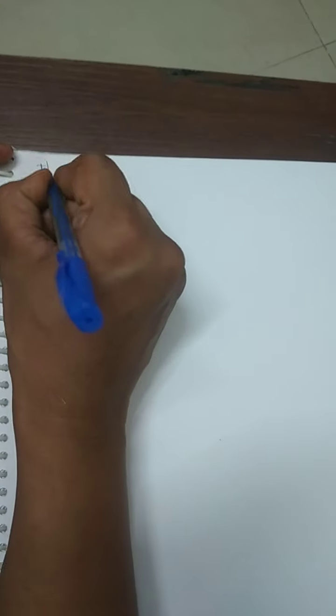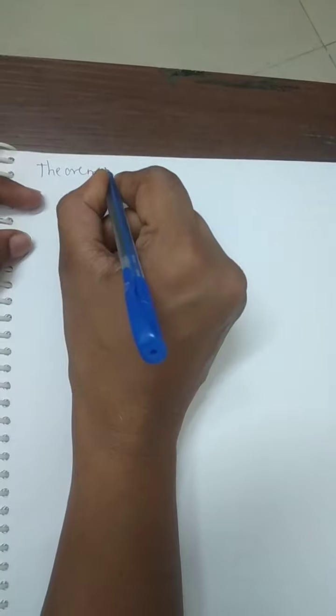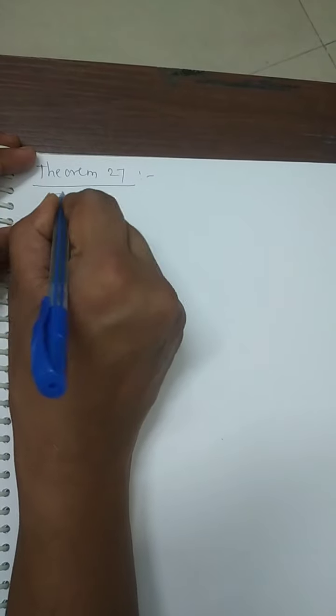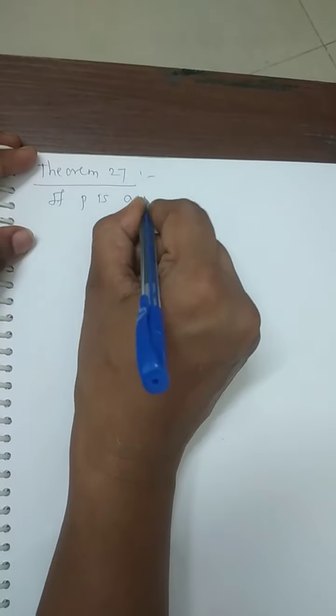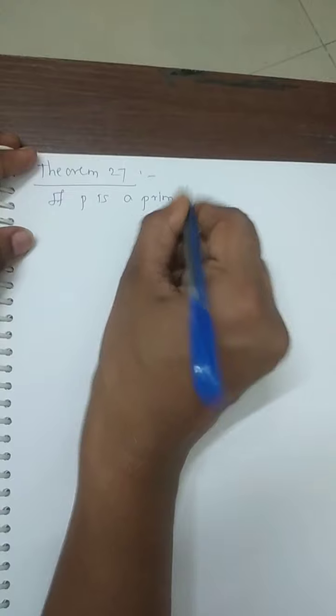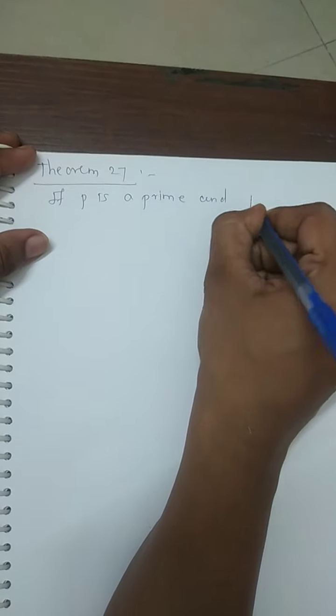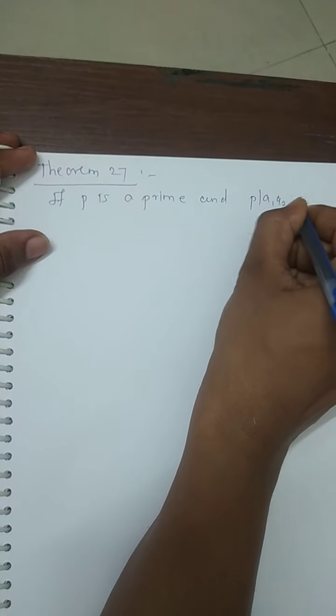Now let's see theorem number 27. Proof is very easy. See, what is the statement of this theorem? If P is a prime. In number theory, P always denotes a prime number. And P divides A1, A2 up to An.